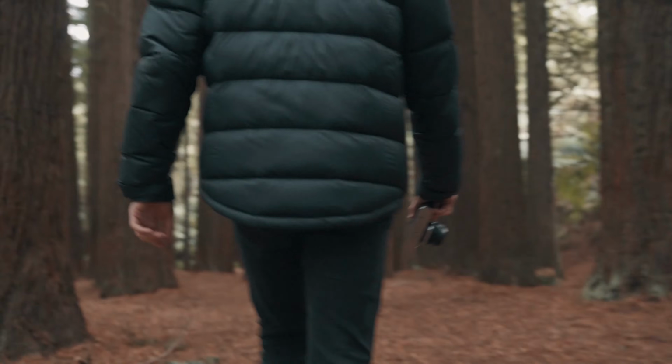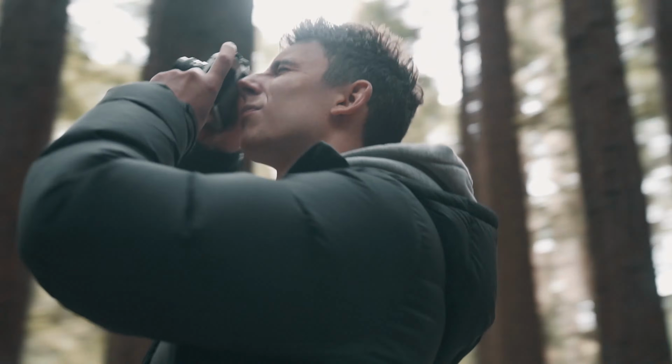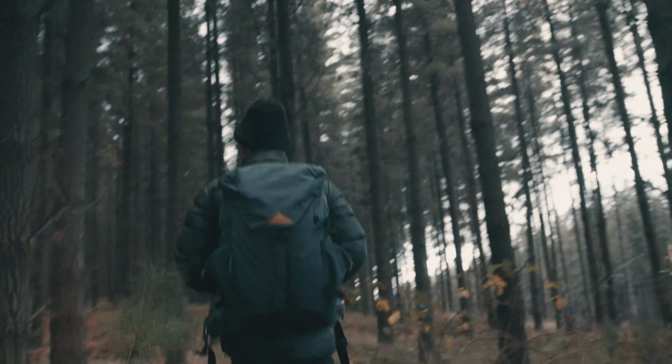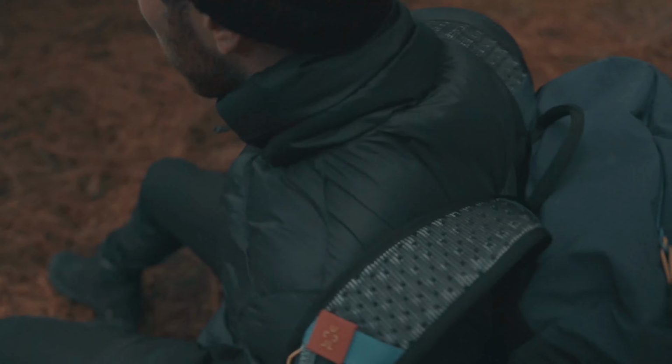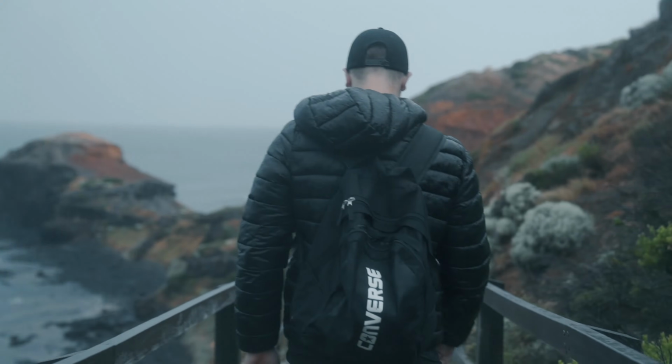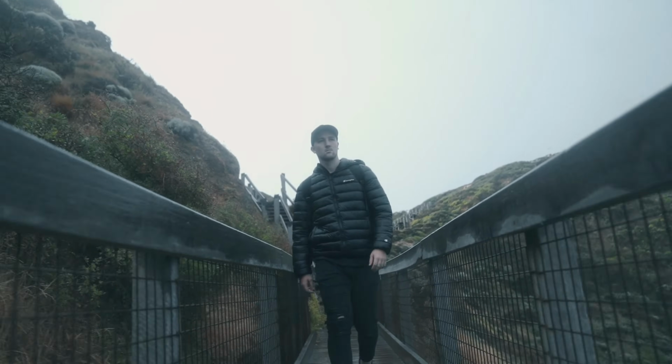Shooting at 24 frames with that natural motion blur is also a really great way to transition between clips. Because you're getting that really nice natural motion blur, it's really simple to add things like whip pans and quick little cuts, and that's going to seem really natural. Whereas if you're filming at a higher frame rate, everything's going to be really sharp and really jittery, and it's just not going to have that clean motion to it.